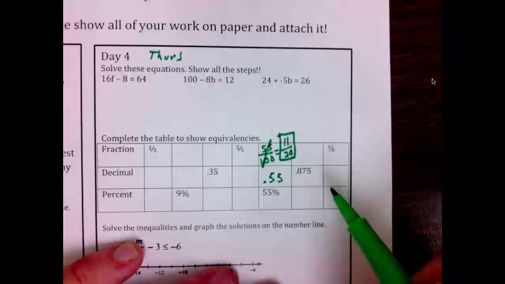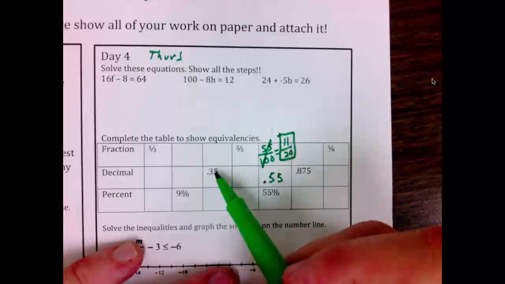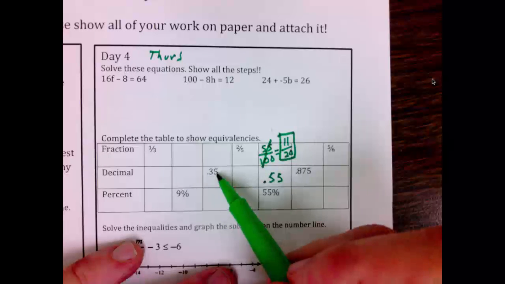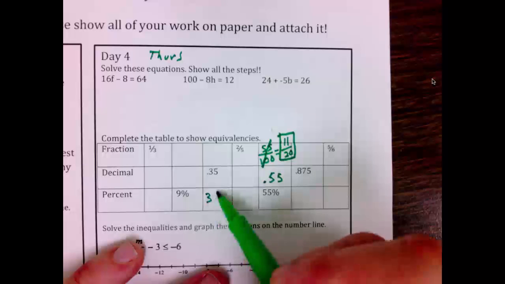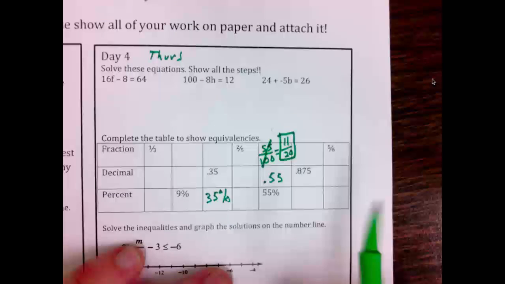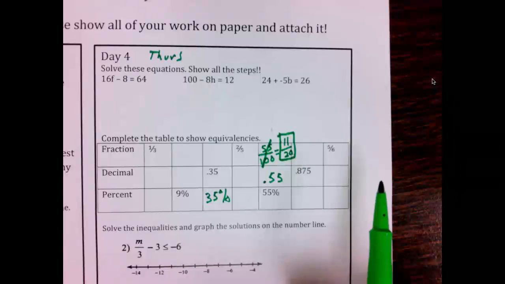Okay, 0.35. Well, to convert from a decimal to a percent, we simply move 2 places to the left. 0.35 is equal to 35%. Again, 35%, very similar to this problem here. I think with that, we should be okay on completing this table.